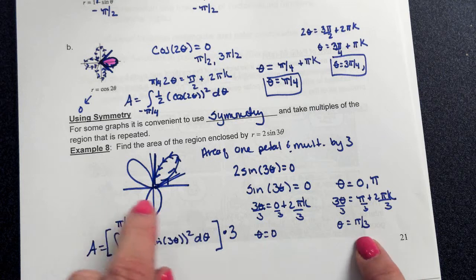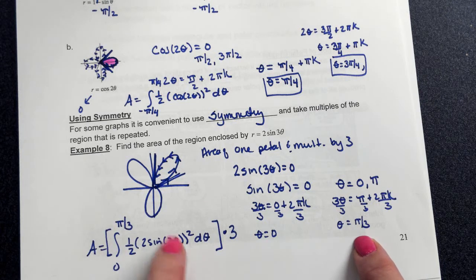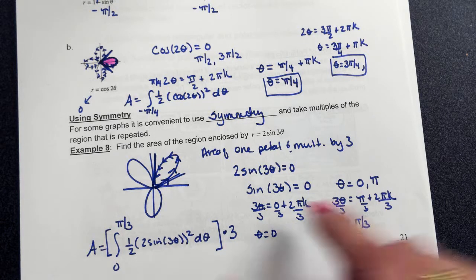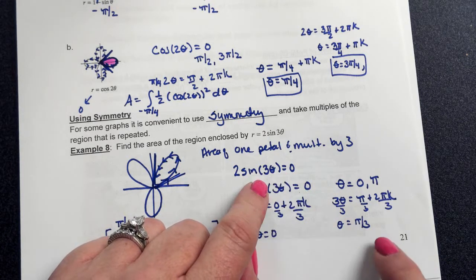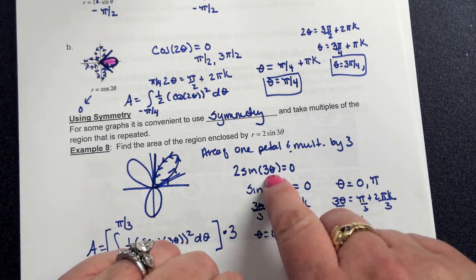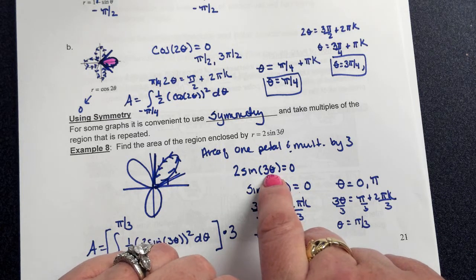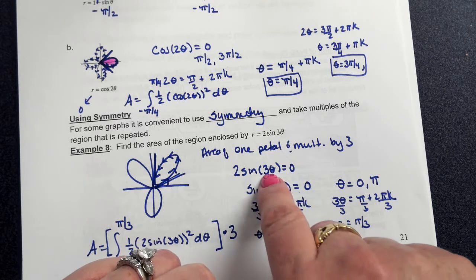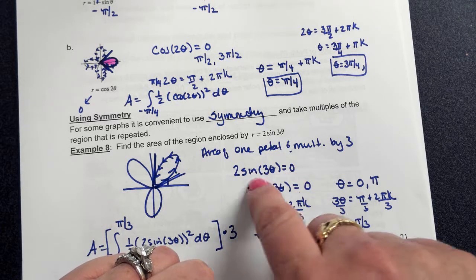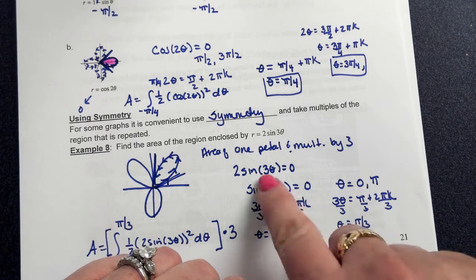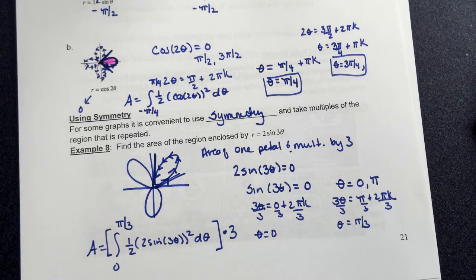But again, because you have an operation on theta, anytime you have an operation happening on theta, when you're solving your trig equation, you have to do your second solution. Basically, if I plug pi over 3 in for theta into my original equation, that gives me the sine of pi, which is 0, which is what the equation I said is equal to. So you're looking at places where your r value is equal to 0. And there's more than one.